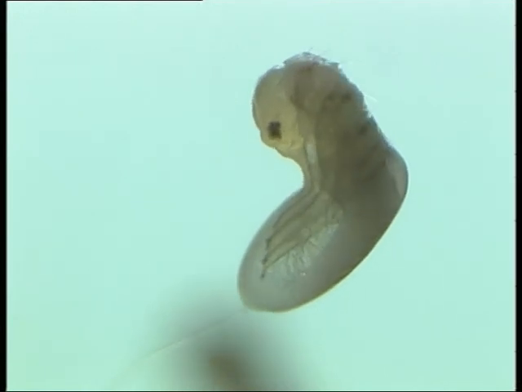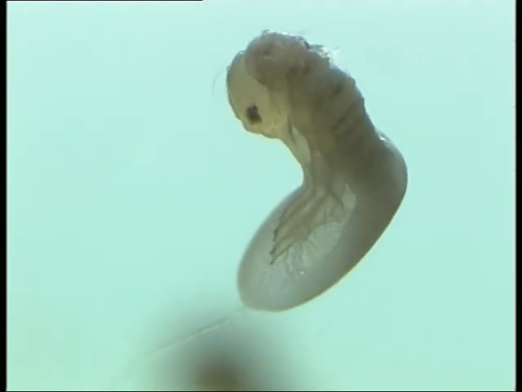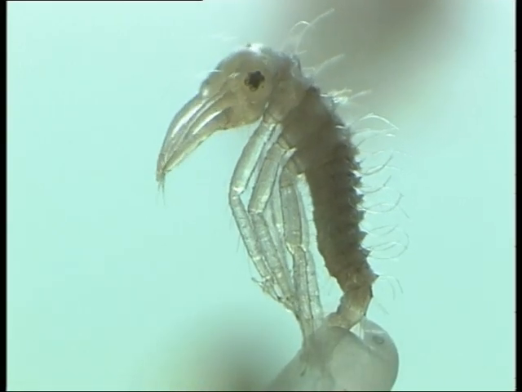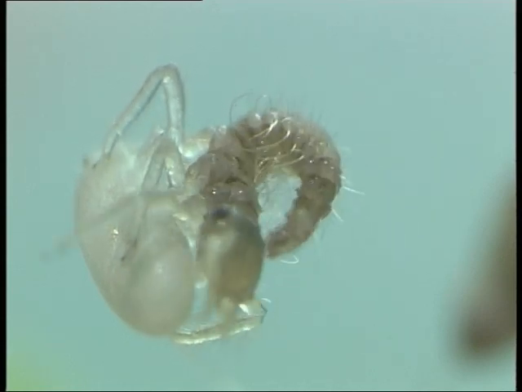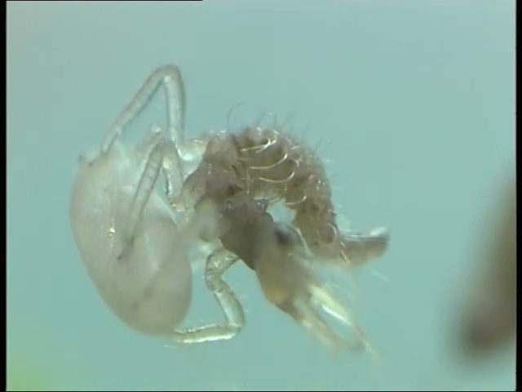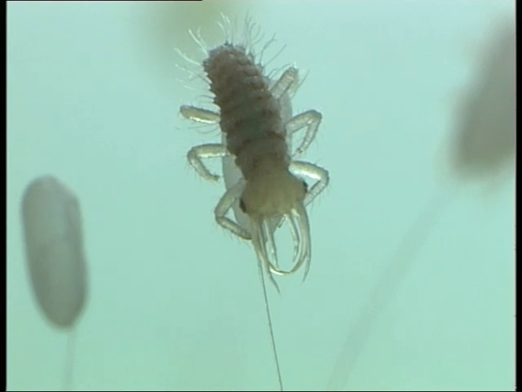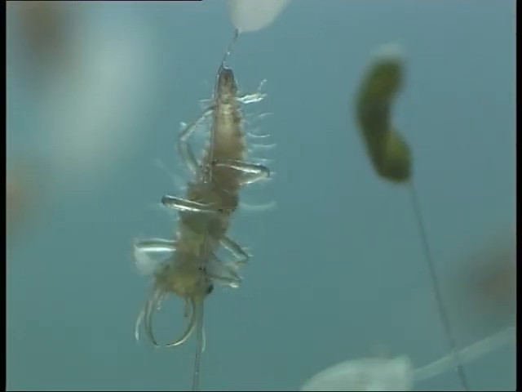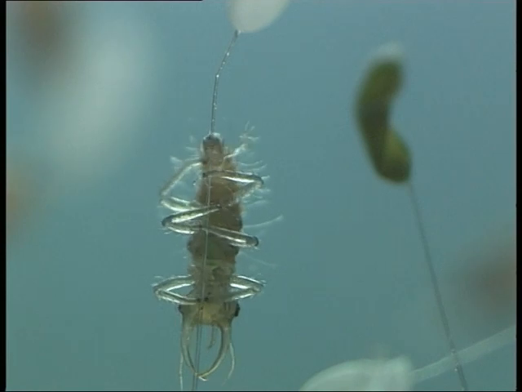A larva hatches. Its prominent sucking pincers are clearly visible. Finally, it climbs down the rigid stalk.